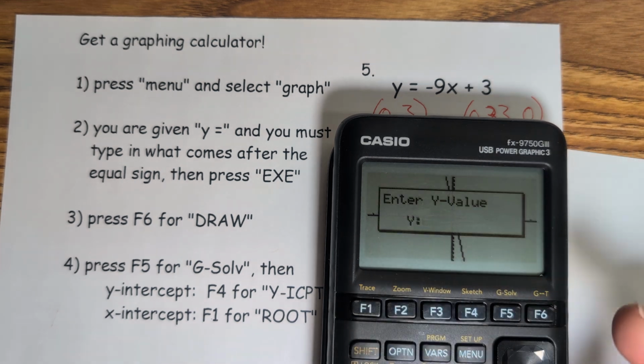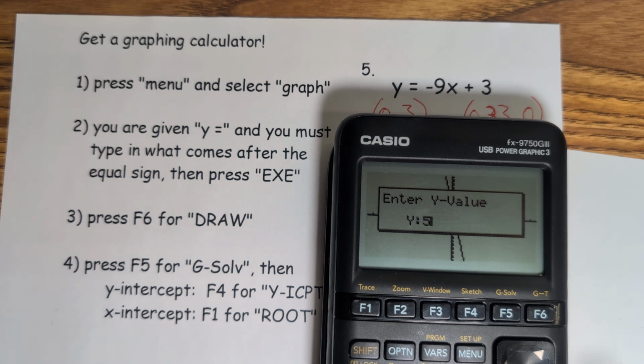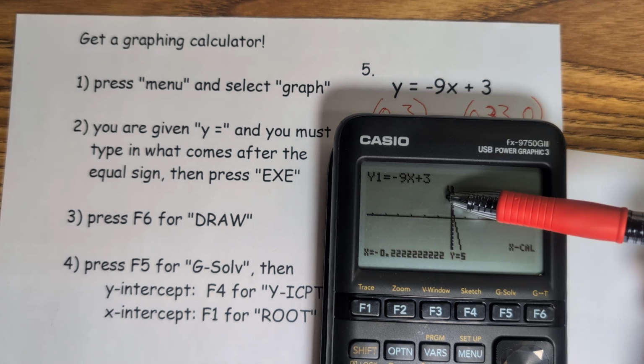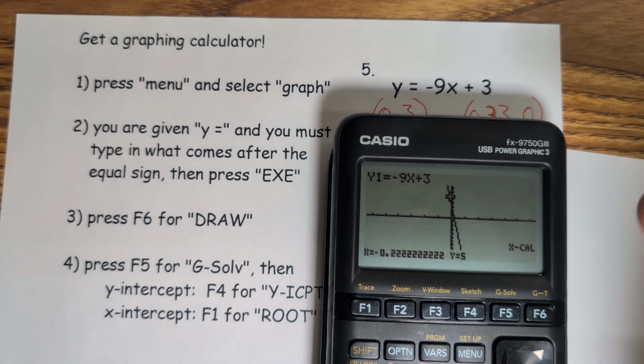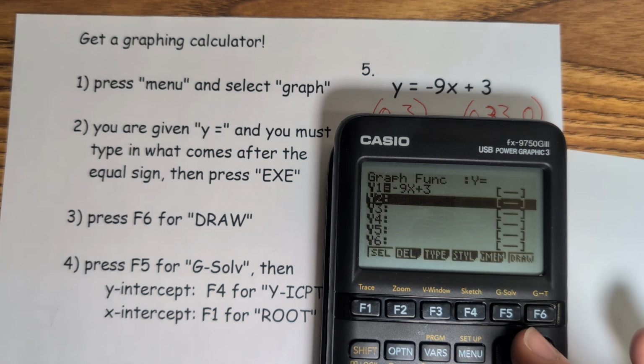That's where I can actually plug in a value for y. I wonder what the x value is when y equals 5. Well, then it finds that spot on the line. When y equals 5, it tells me what the x is. I can do a lot of things with these.